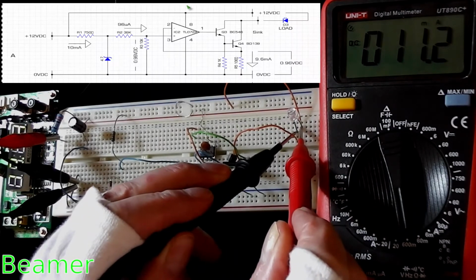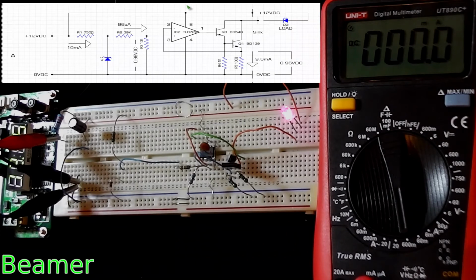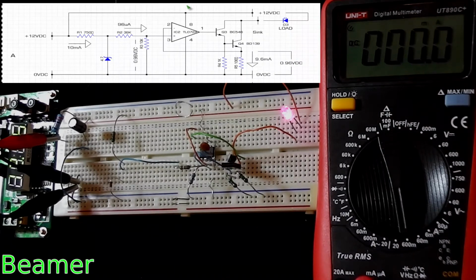There you are, 11.2 volts. No, 11.2 milliamps. Not quite the 9.6 milliamps that I was expecting and I designed for. I wonder why that is. I think I know, and that is that R4, the 1K resistor, with its voltage across it, is drawing a current, and it's taking that current from the connection between the two collectors and ultimately the LED load.